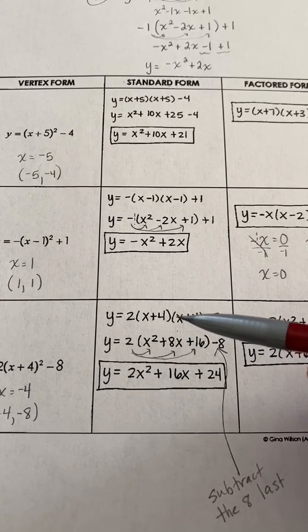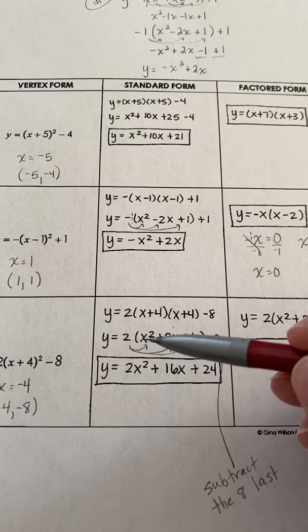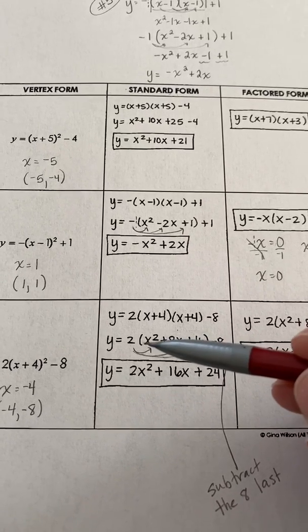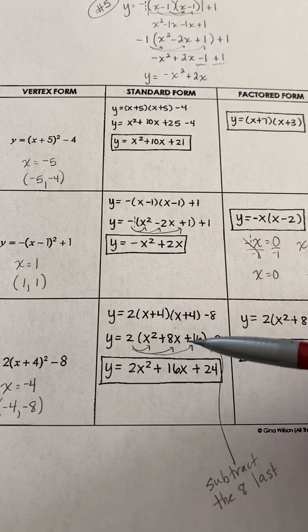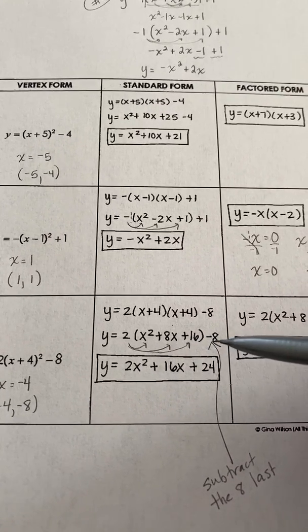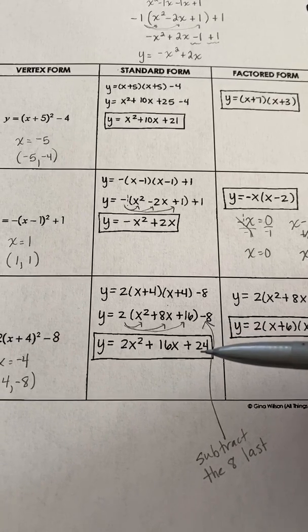Same thing here. The first thing you're going to do is the x + 4 times x + 4, which was this. Then that number that's on the outside, do the distributive property with it. And the last thing to do is to subtract the 8. And you end up with that.